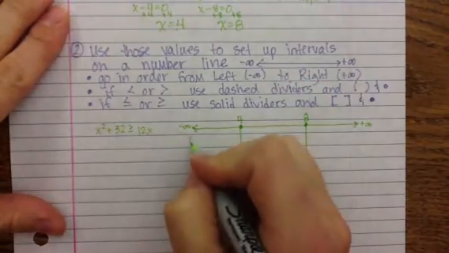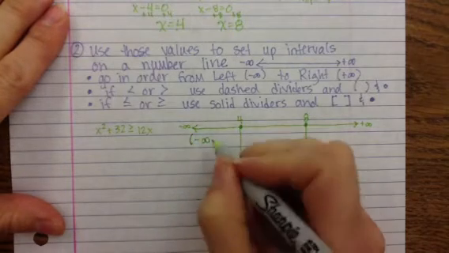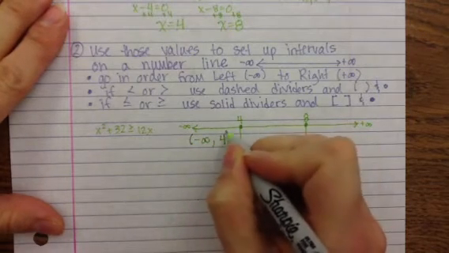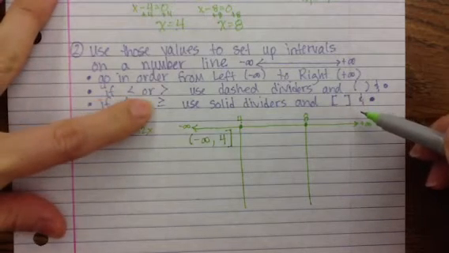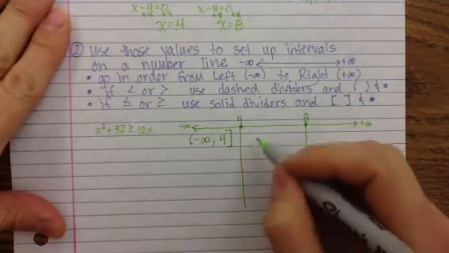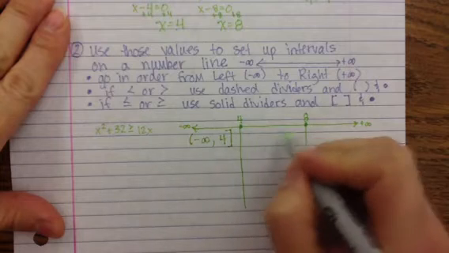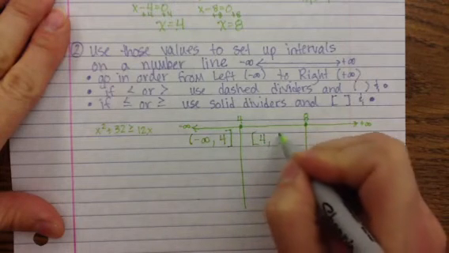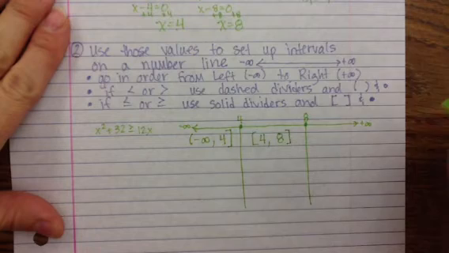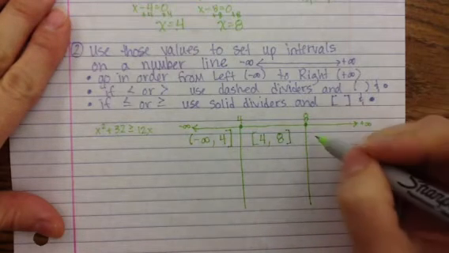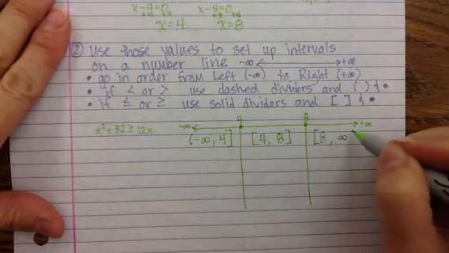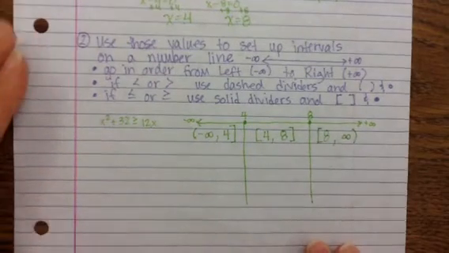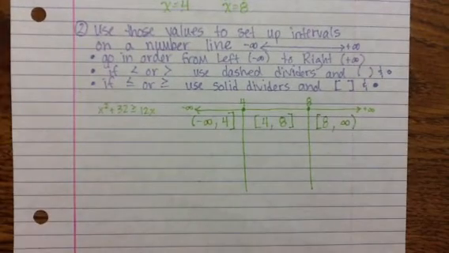Now negative infinity always gets a parenthesis, and the 4 this time gets a bracket because it was a less than or equal to, greater than or equal to problem. So it gets a bracket. And then this section goes from 4 to 8, and they both get brackets. And the last section goes from 8 with a bracket to positive infinity with a parenthesis. And that's step 2.